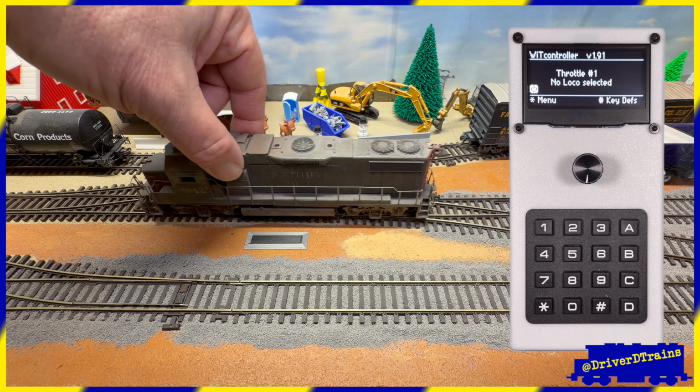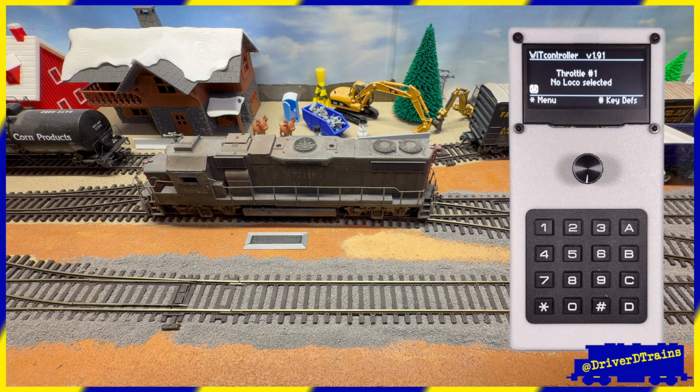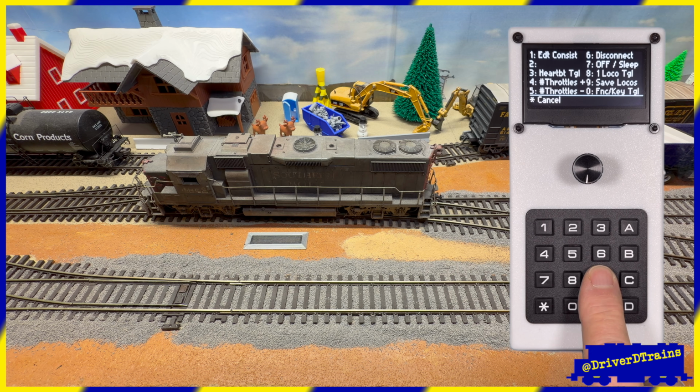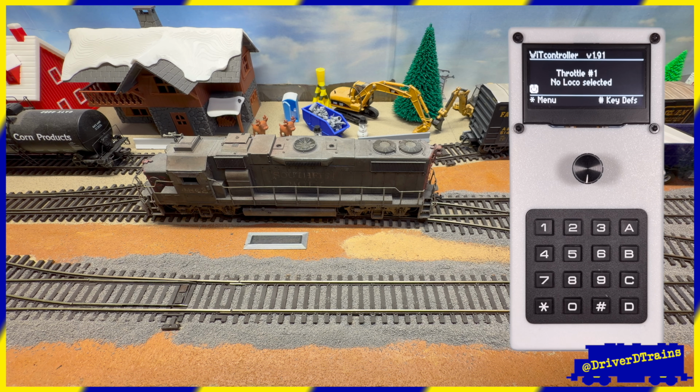Finally, if we just want to run one locomotive at a time and don't want to run consists, we can turn on an option to replace our currently selected locomotive when we select a new one, rather than add the new one to the consist. This offers a shortcut so that we can select a new locomotive to control by itself without first having to drop the current locomotive. We can do this by pressing the star key to open the main menu, then pressing 9 to enter the extras menu, and then pressing 8 to toggle the One Loco setting.